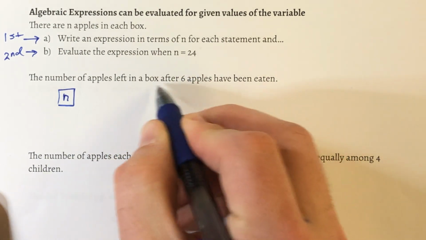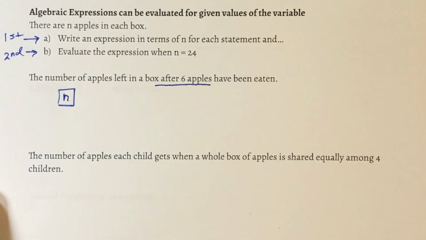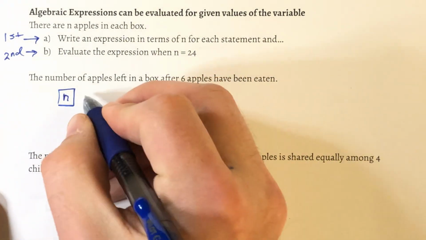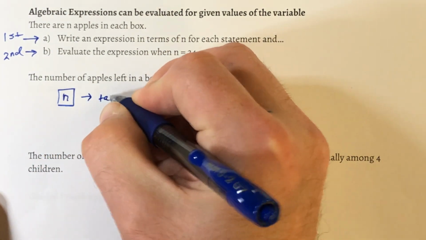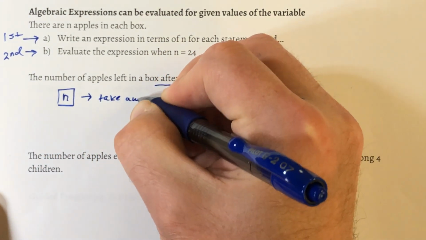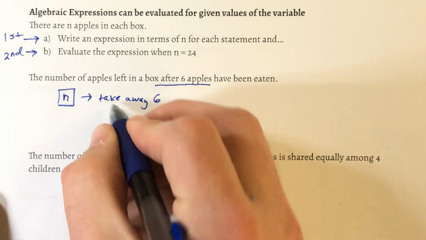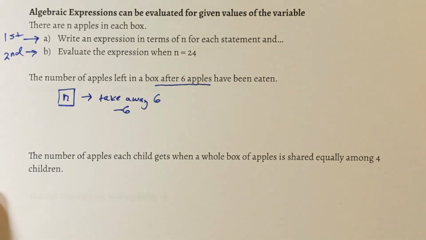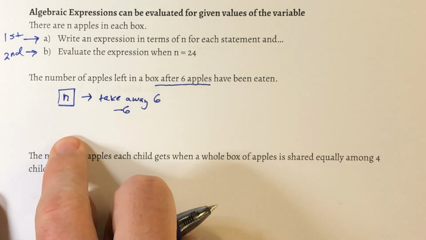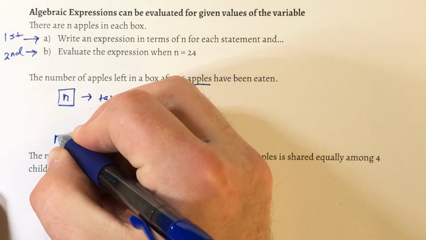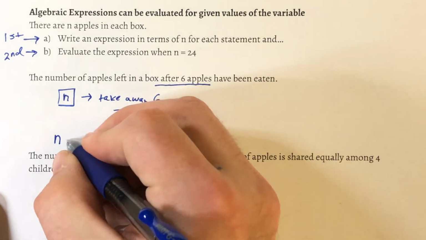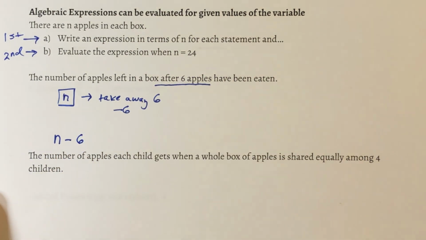We're going to take 6 apples from it. So take away 6. What does that mean? Well, that means minus 6. So for our expression, we start with the number of apples n. We're going to take away 6 through subtraction.